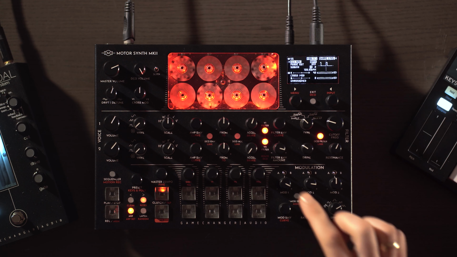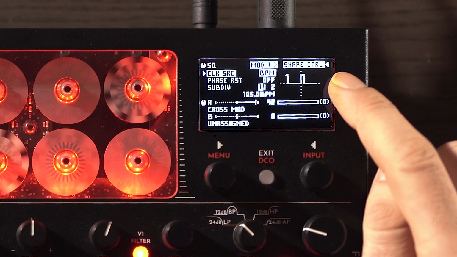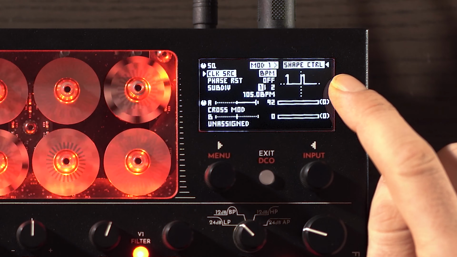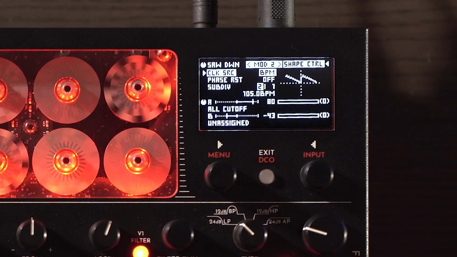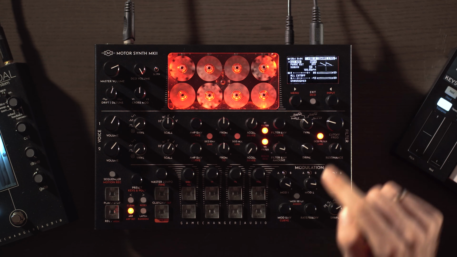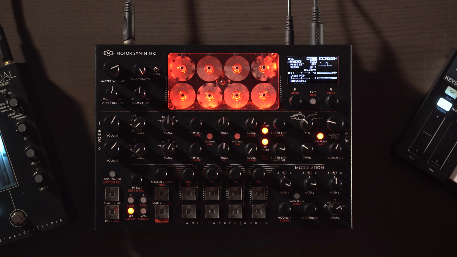In this patch, I have the first modulator controlling the cross-mod depth. The waveform is set to a narrow pulse width, producing an accent-type sound. The second modulator is set to sawtooth, and it modulates the cutoff frequency for all three filters. Both of them are synced to the master tempo.